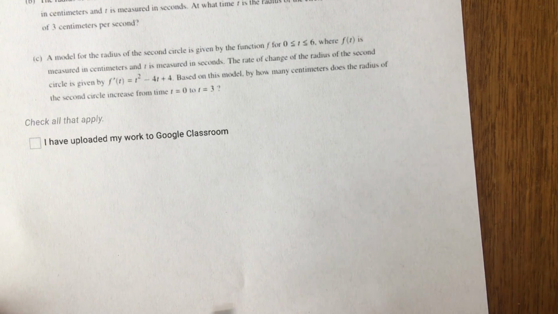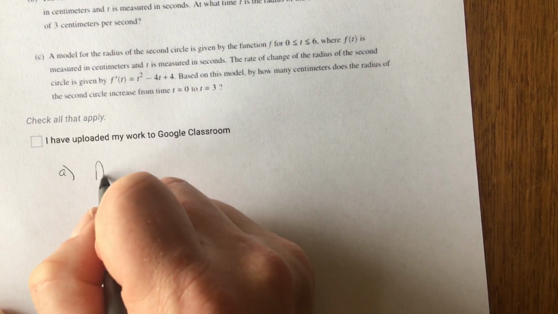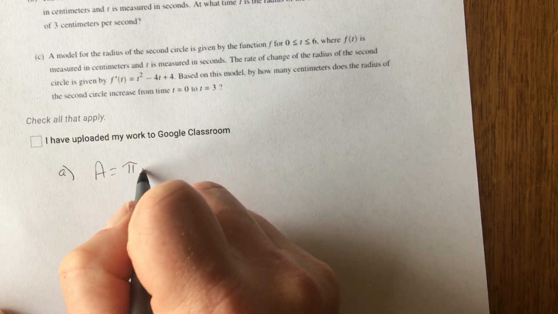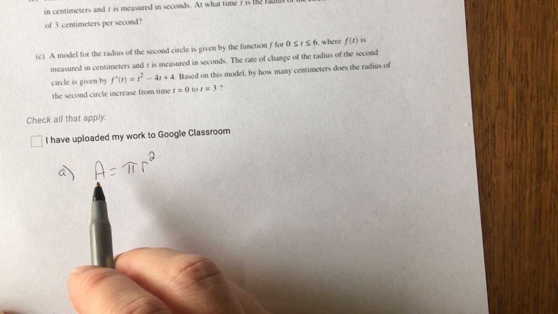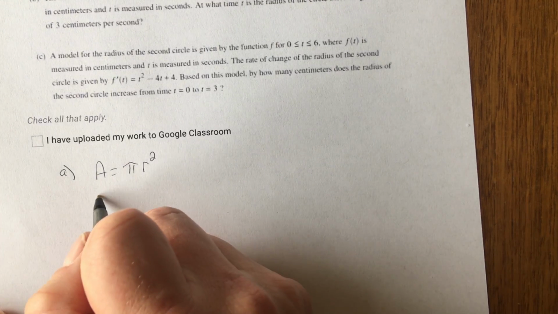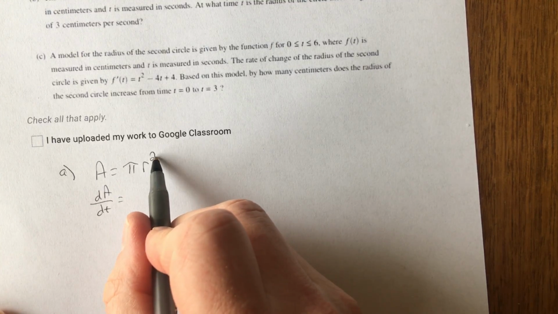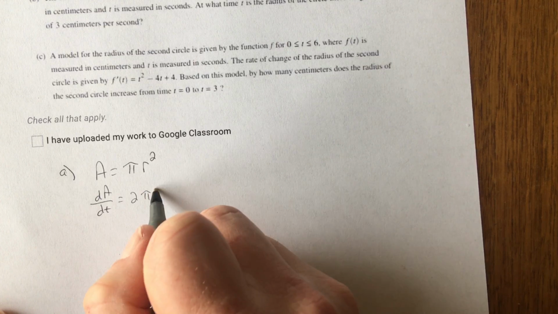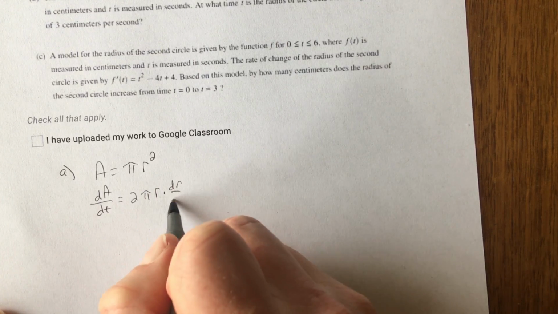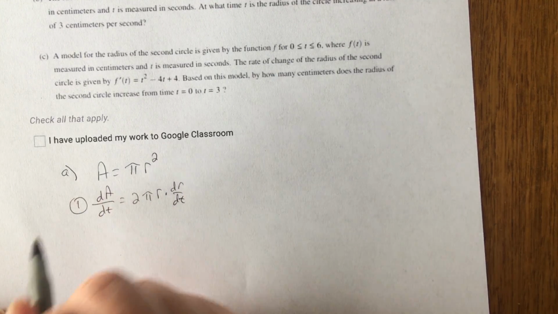So I'm going to do that here. This is a related rates problem. So we have to start with the area of a circle. Area is pi r squared. And then because we're talking about the change in the area, we're going to take the derivative. So dA/dt is equal to pi times the derivative of r squared. So that's going to be 2 pi r times dr/dt. Okay. If you did that correctly, you can give yourself a point.